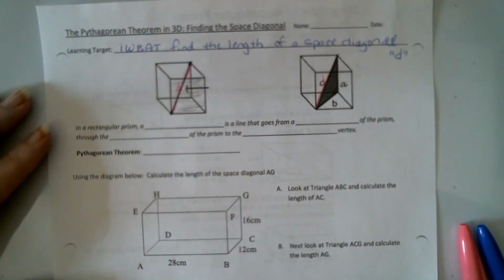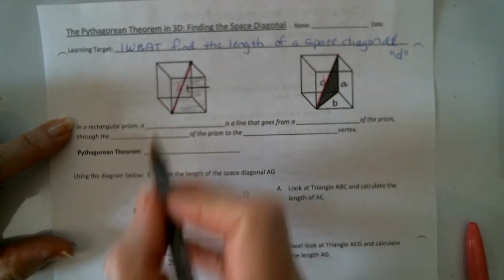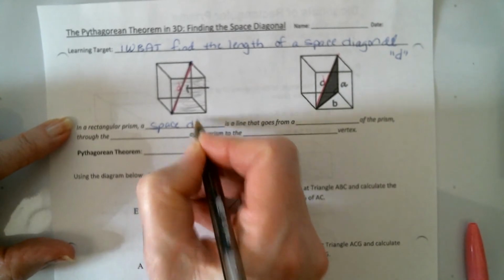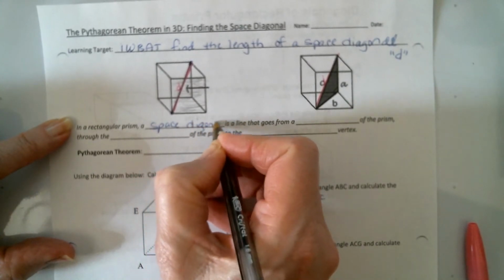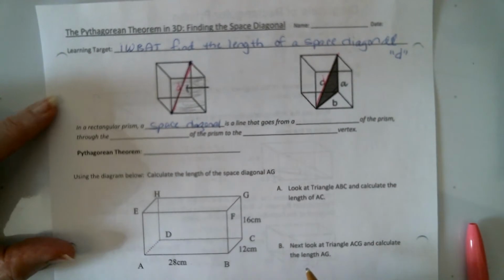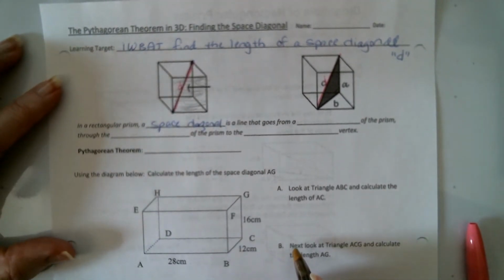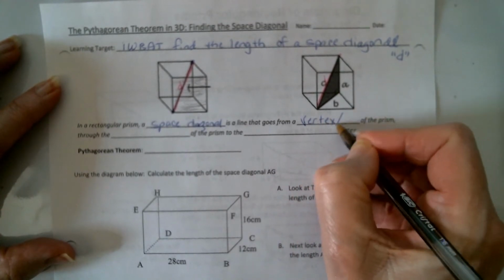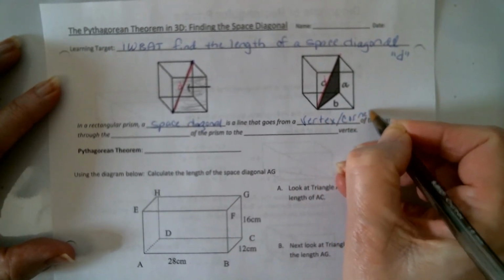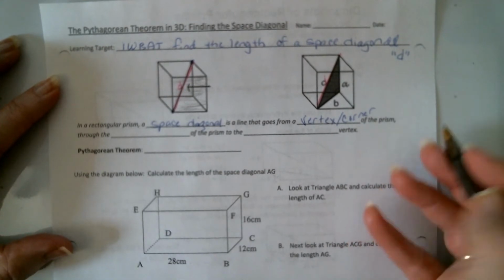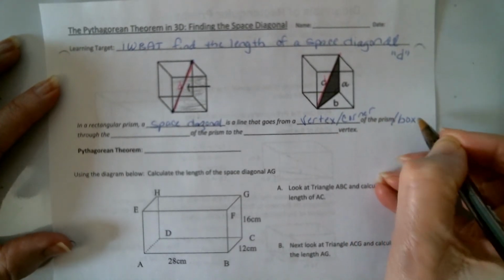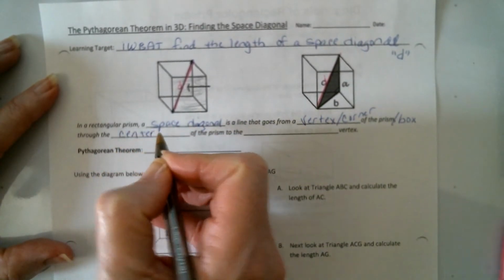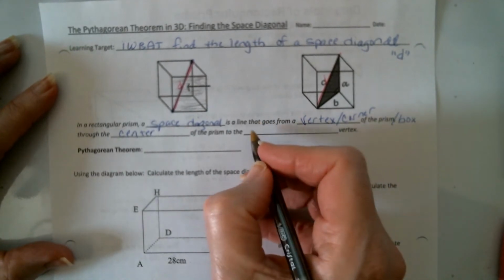Okay, now in a rectangular prism, a space diagonal. Oh, I spelled it wrong. There we go. Is a line that goes from a vertex, which is just a corner, right, of a prism or box, through the center of that prism to the opposite.